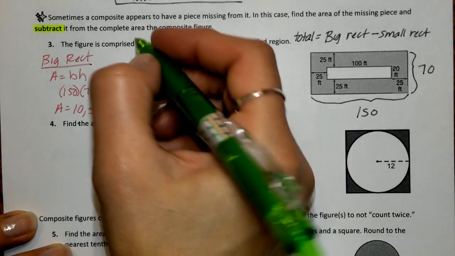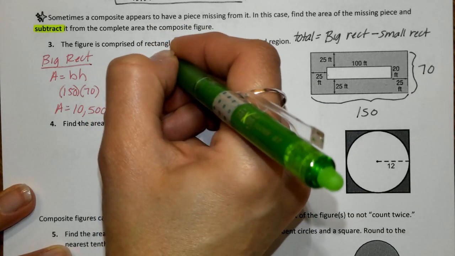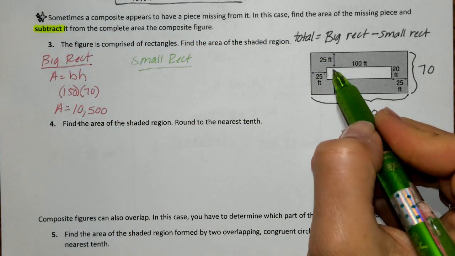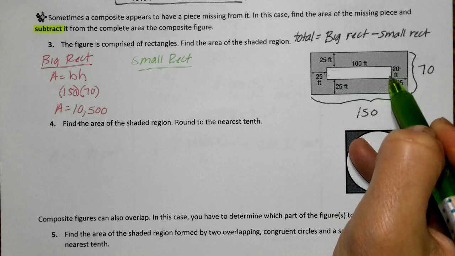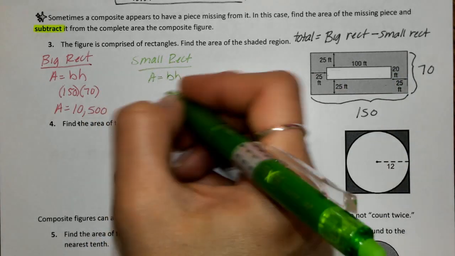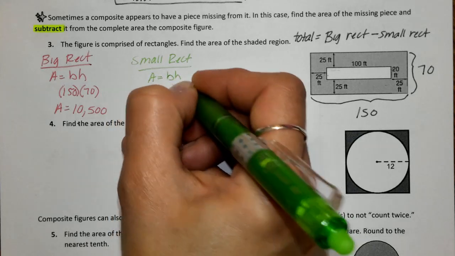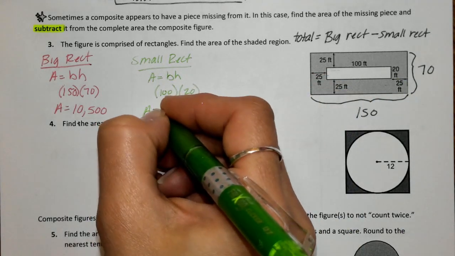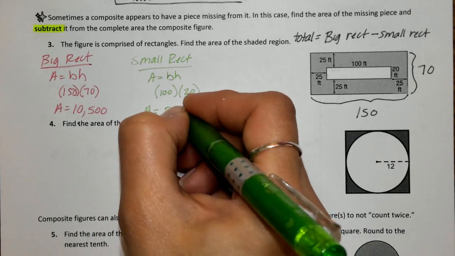So when we find the smaller rectangle, the base and height are right here, base of 100, height of 20. So we have the exact same formula, just base times height's an easy one here. 100 for the base, 20 for the height. The area of the smaller rectangle is going to wind up being 2,000.